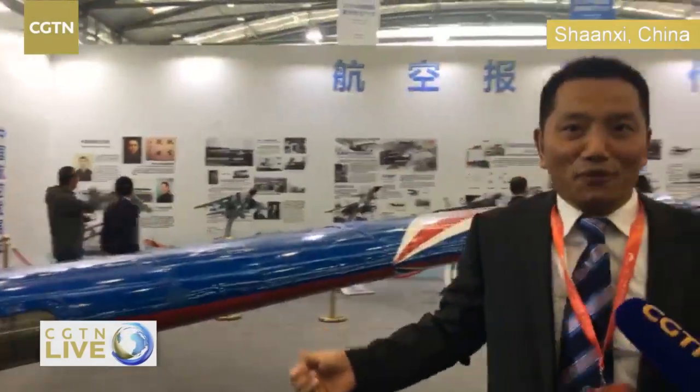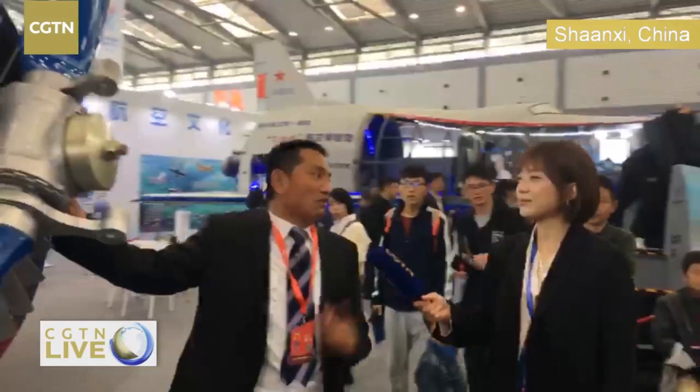You see the fuselage is very strong. What is it made of? Aviation material. And good news for you: this year, this aircraft has entered civil aviation, and it has got what we call a type certificate and a production certificate from CAAC, the Civil Aviation Administration of China. So now common people can buy it as our family aircraft. Yes, very good. It can be our initial family aircraft in the future.